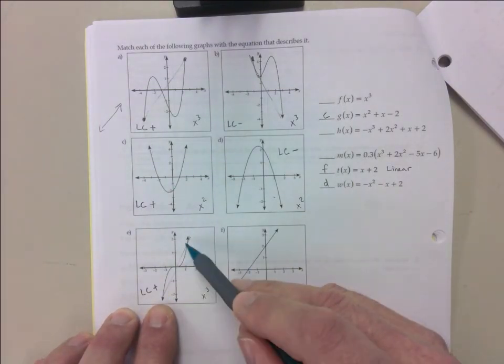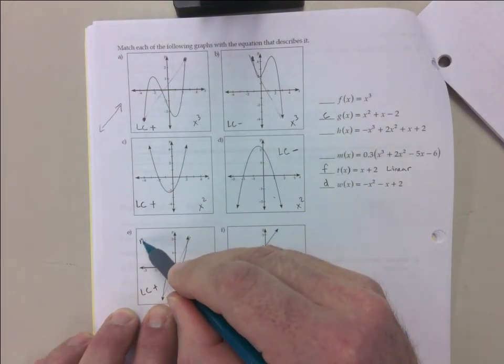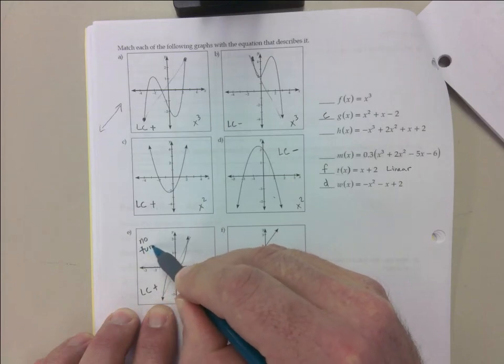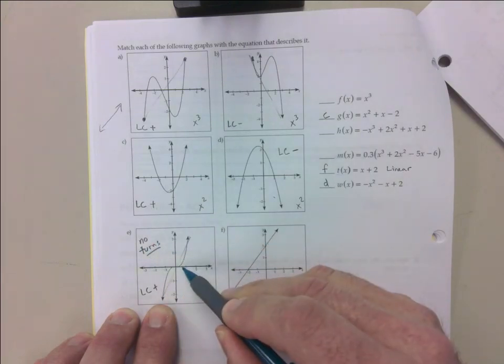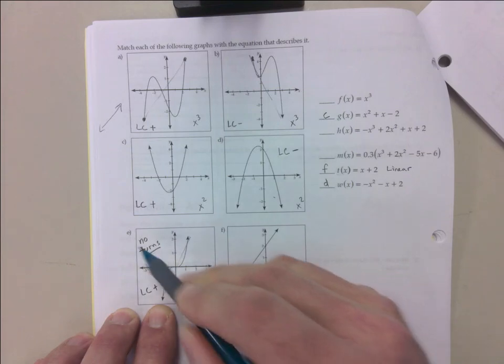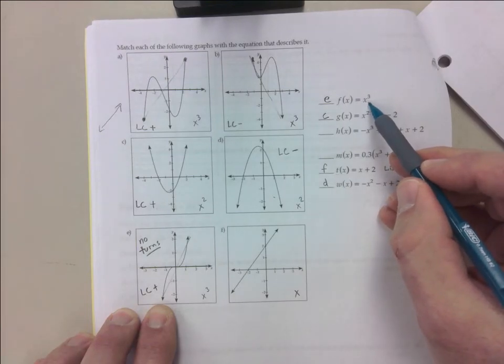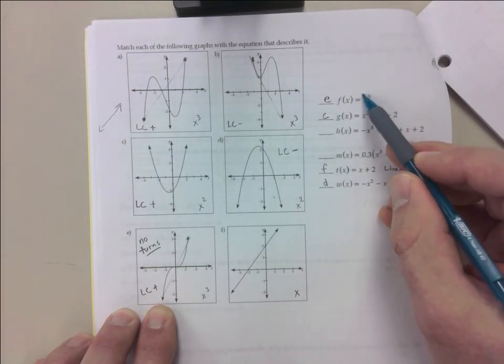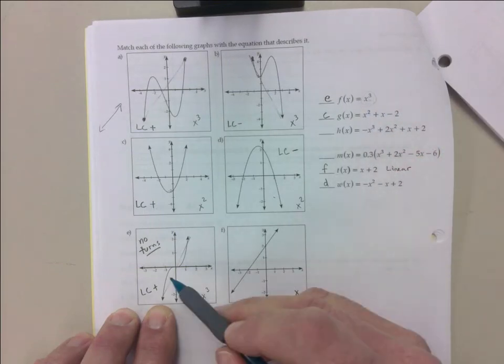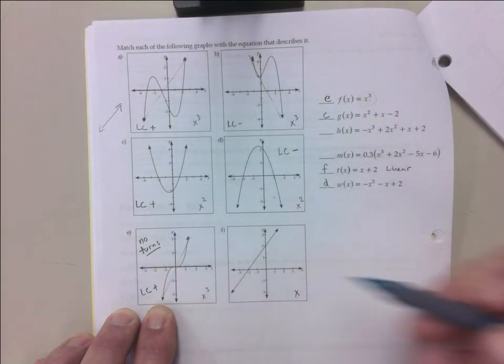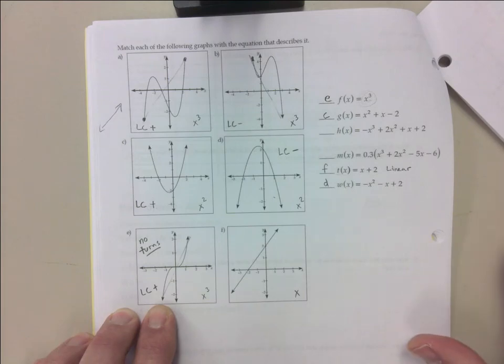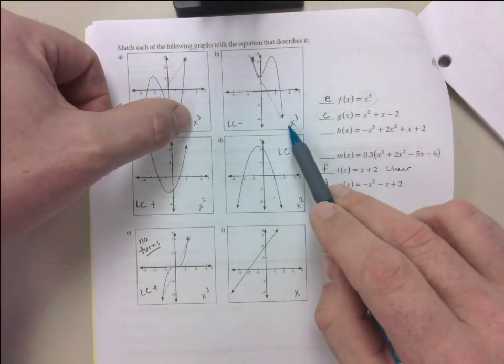If it has no turns, this one has no turns. This is the classic no turns. So E is going to be matched up with the x cubed solo. Okay? It's just x cubed. It's the classic one, no turns. Which leaves me with these other cubic ones here.